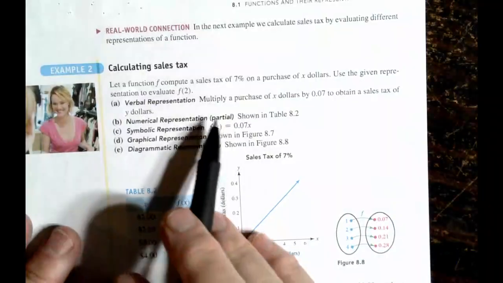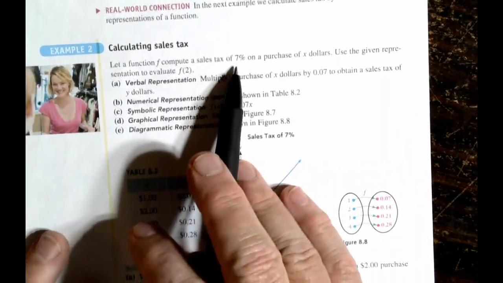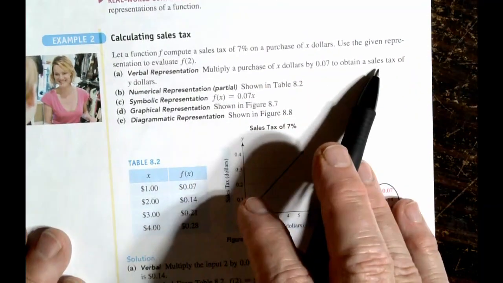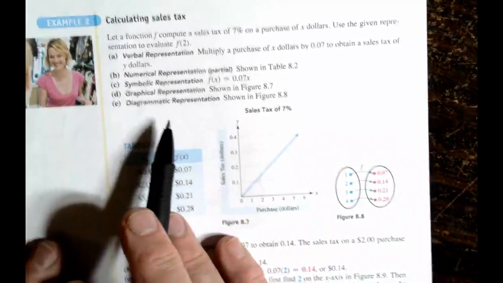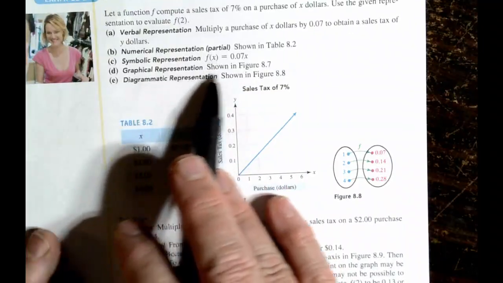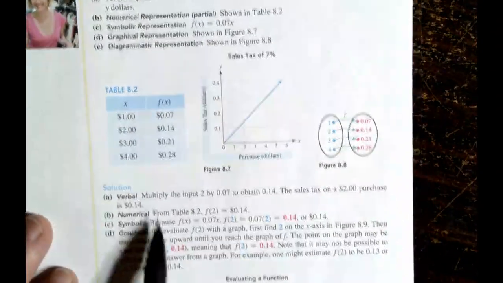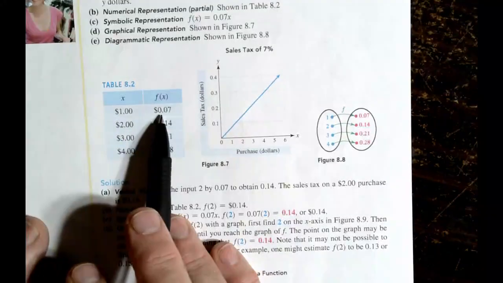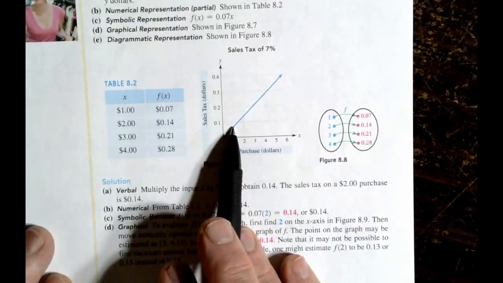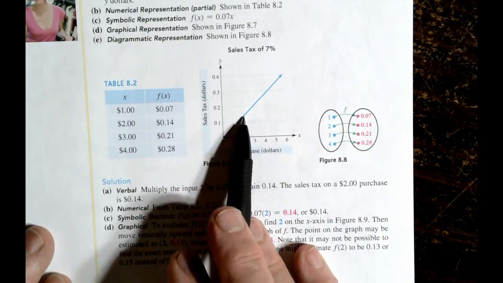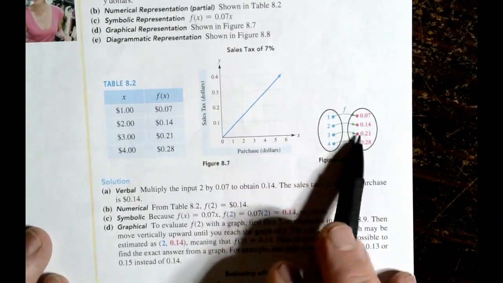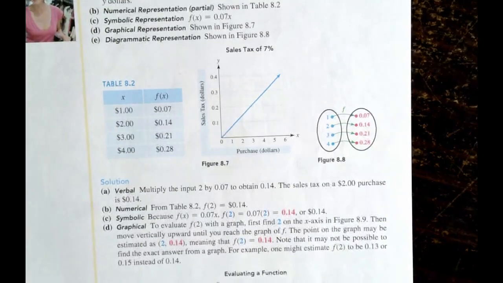Now here they talk about sales tax. If you want to calculate the sales tax, you multiply the number of x dollars by 0.07, and that will tell you what the tax is on the item you're buying. Okay? And then you can do numerical by a table, you can do a formula, you can draw a graph, and you can draw a diagram. So here's the table. $1 you pay 7 cents, $2 you pay 14 cents, $3 you pay 21 cents. So 1 is to 0.07, 2 is to 0.14, 3 is to 0.21, and so on. And then you've got the same thing going on here.